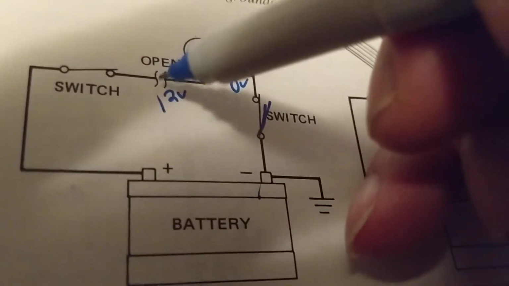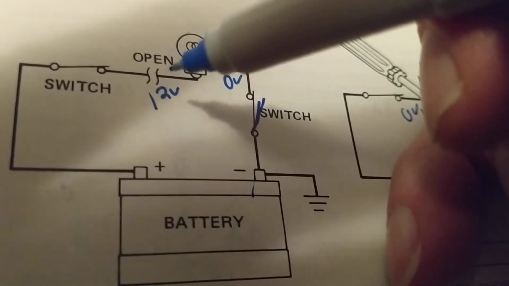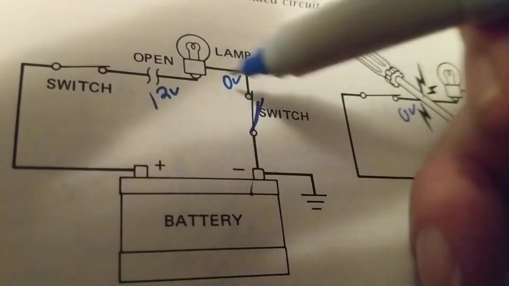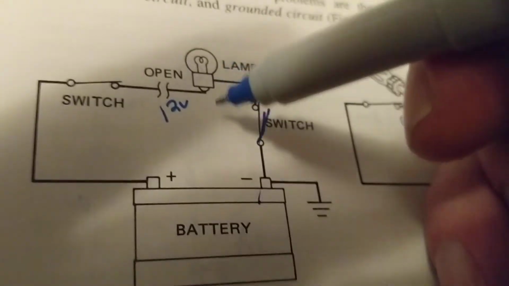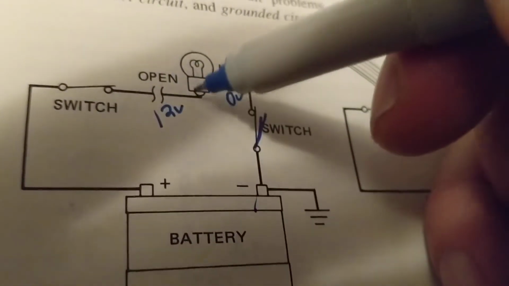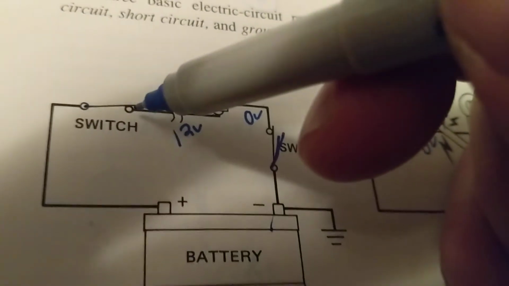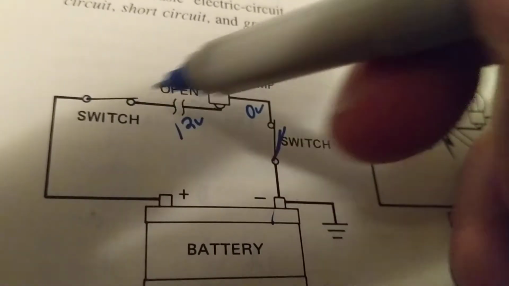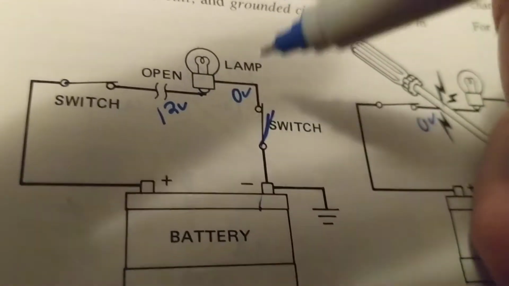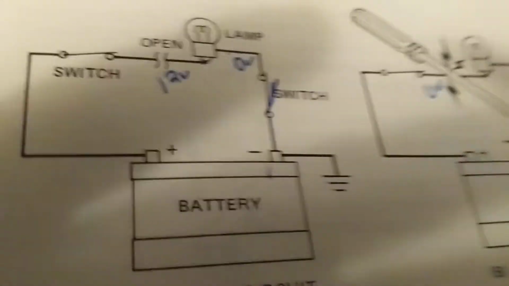If the open is here, in between the bulb and in between the switch, again, current cannot flow. When this is a good circuit and it's operating correctly, how much should I measure over here? Well, let's do it again. 12 volts here, 12 volts here, 12 volts here. Why? We did not lose any voltage drop through a switch. 12 volts here. How much on this side? 0 volts. Why? Because we connected back to ground.